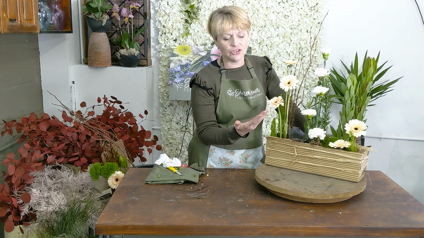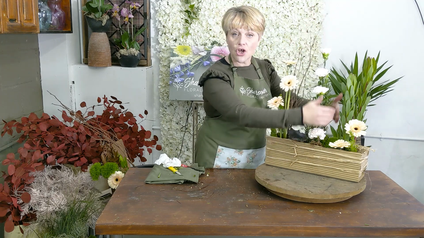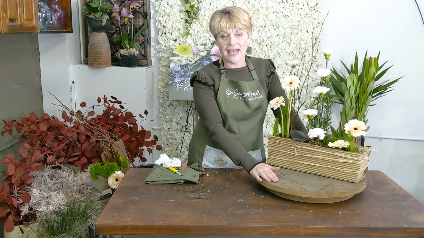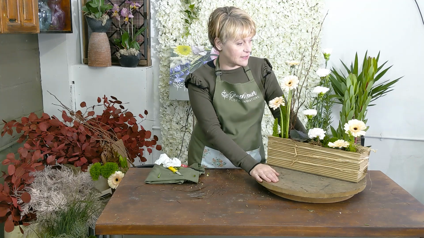So when you move on to this type of arranging, to leave gaps in the flowers is sometimes quite hard to do. But this section in the middle, where we have no flowers at all, is called negative space, and it's one of our principles and elements of design.